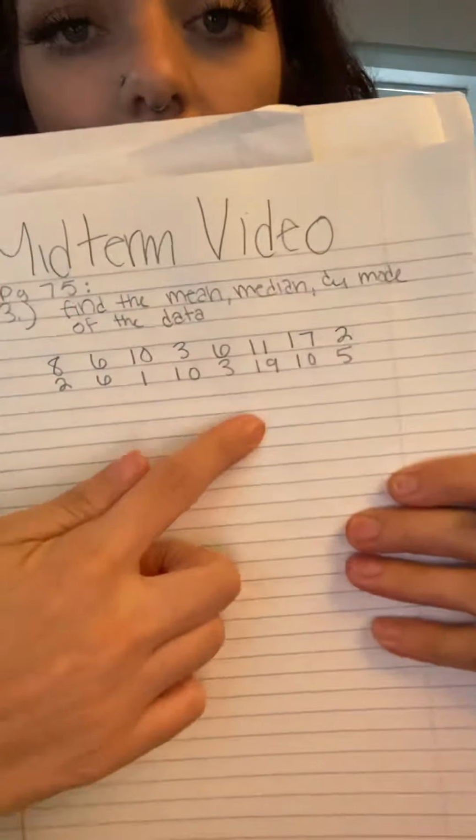And it gives the numbers 8, 6, 10, 3, 6, 11, 17, 2, 2, 6, 1, 10, 3, 19, 10, and 5. So in order to find the mean, here I have the numbers written out.